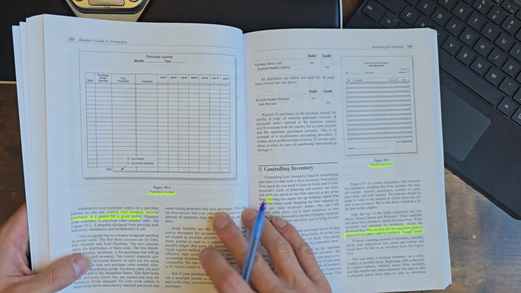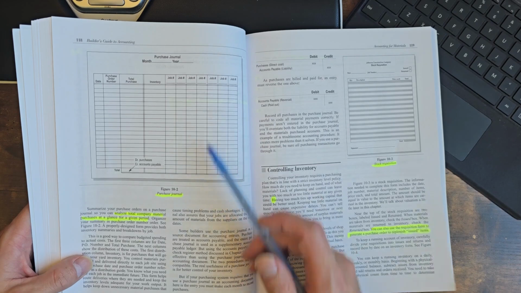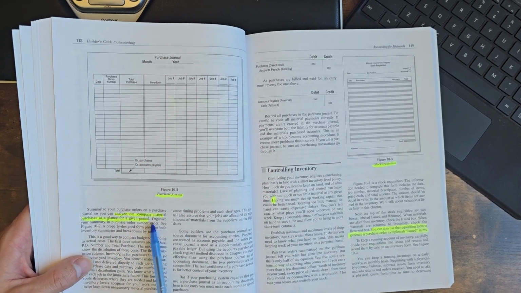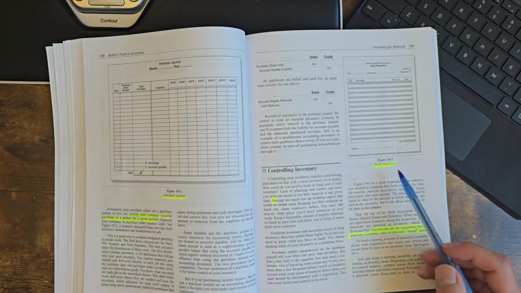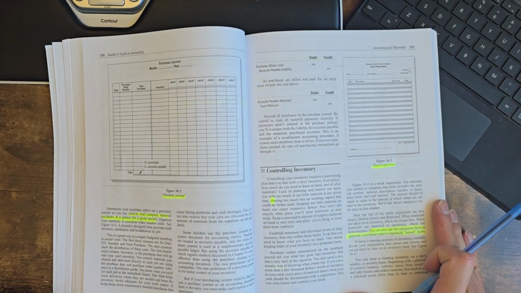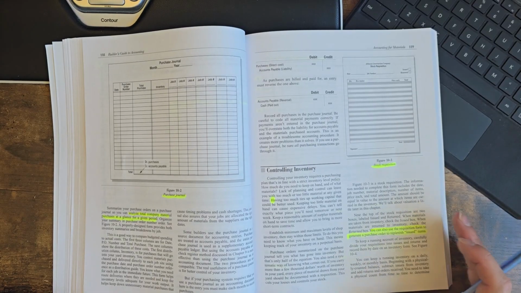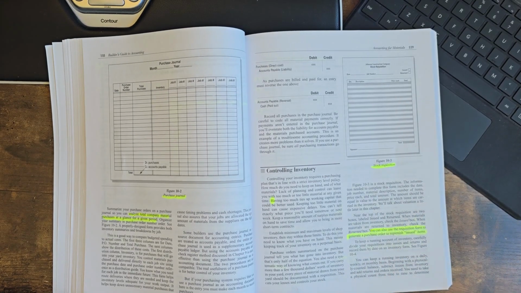Moving on, purchase journal. What's the purchase journal for? Well, this is what it looks like, and that's to analyze your company material purchases at a glance over a given period. Pretty basic. Stock requisition. I've had questions pop up on this quite frequently. What is the stock requisition form and what is it used for?